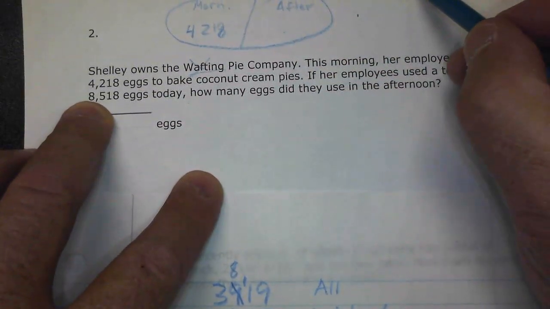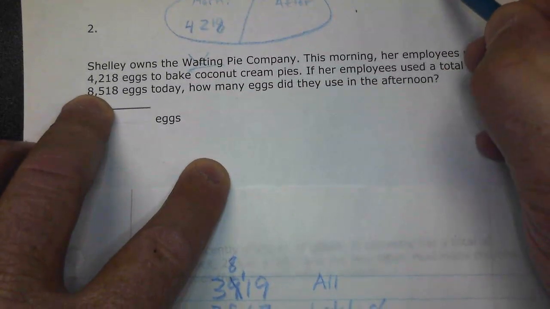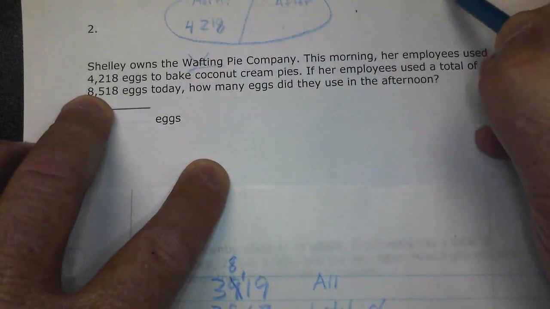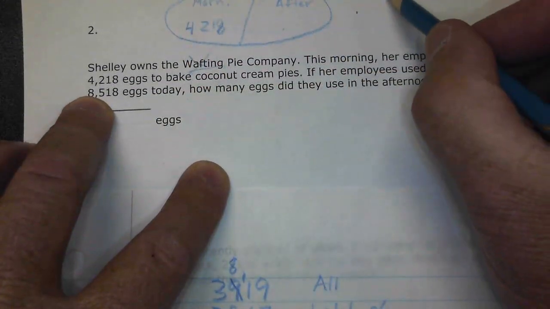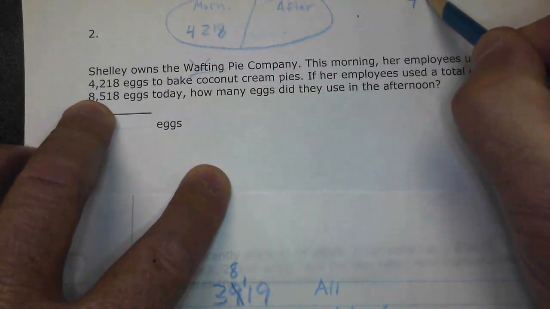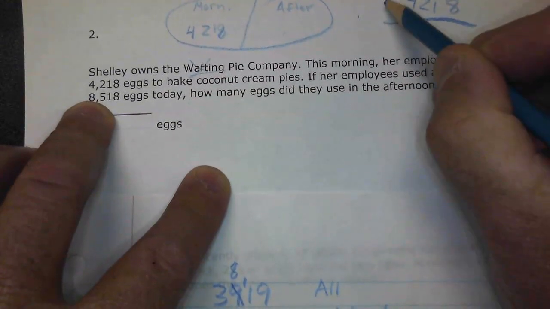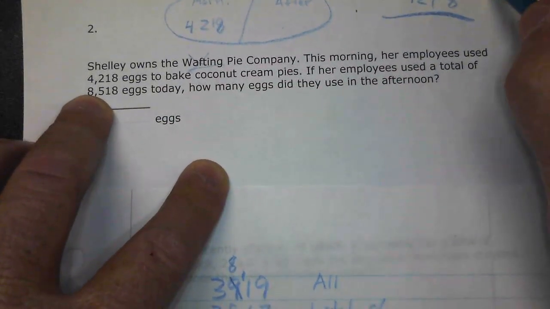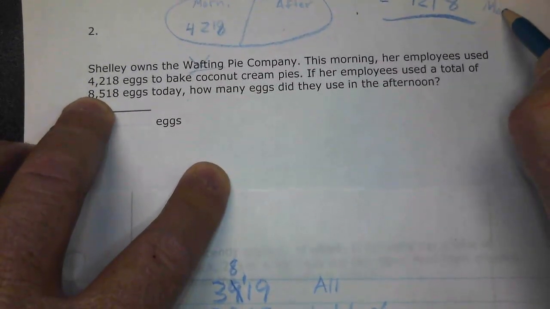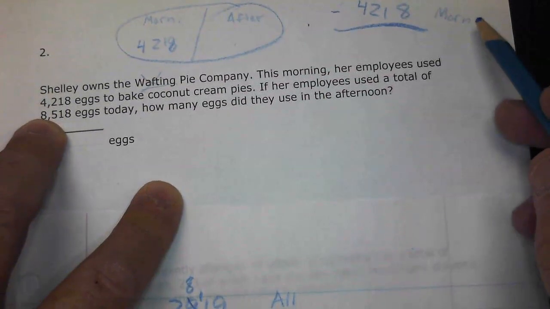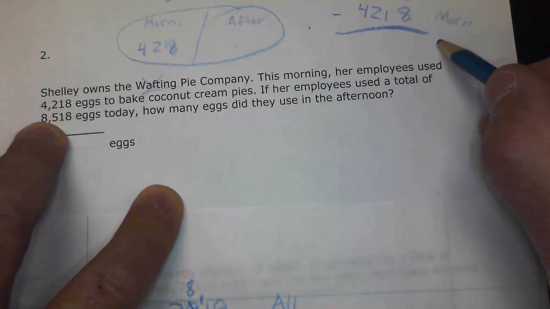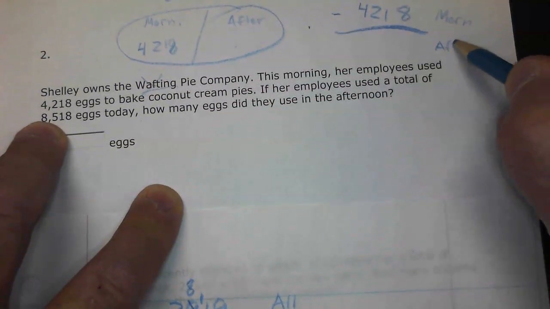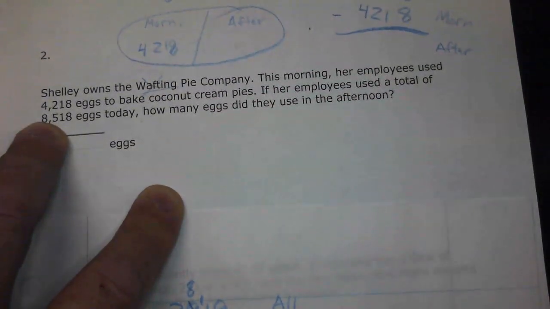So I'm going to do a problem here. I'm going to put down that there were 8,518, and I'm going to take away the 4,218 to find out how many they used in the morning. So this was all the eggs. This is morning. I just put M-O-R-N for short for morning. And now I'm going to find out how many they used in the afternoon. I'm just going to put after for afternoon.